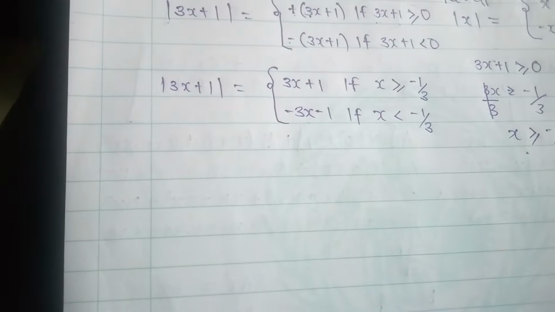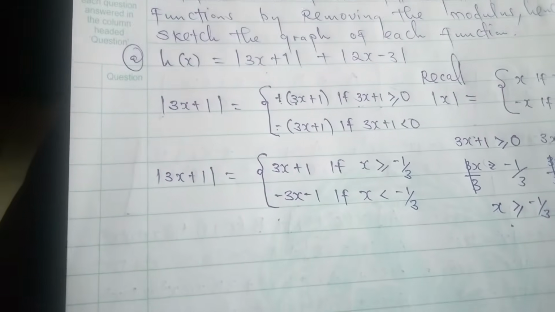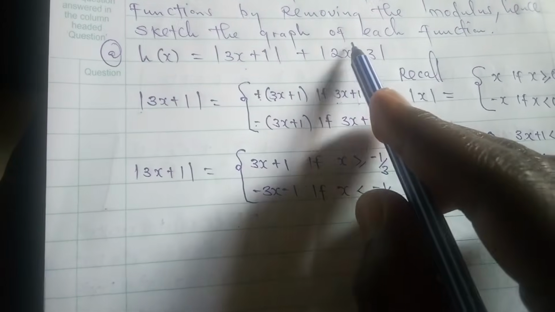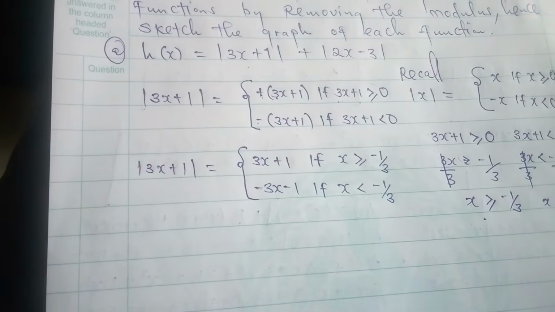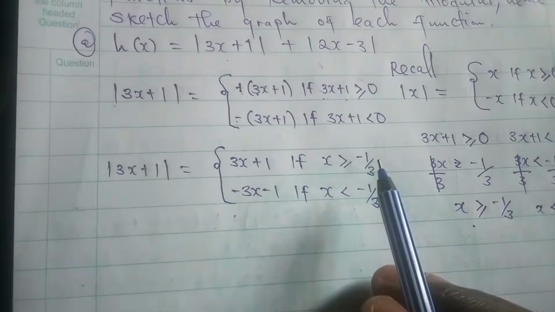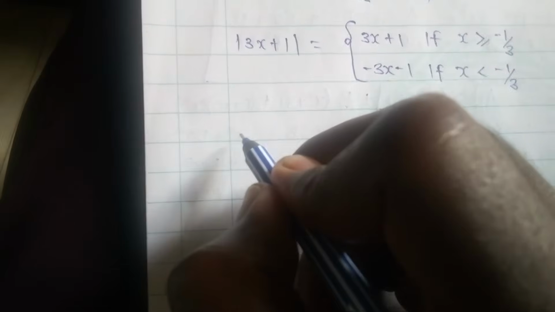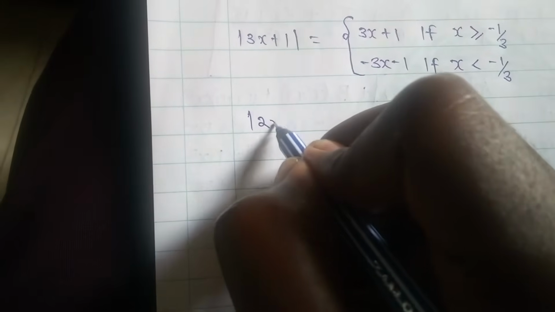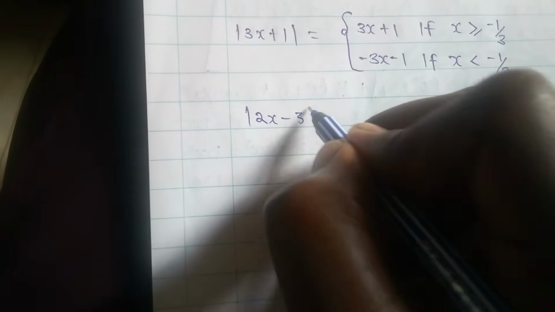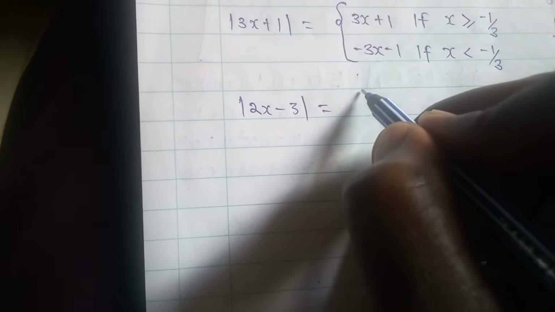So from there, what you are going to do is get the next one. So we get to the second modulus, which is the modulus of 2x minus 3. The modulus is equal to the bracket.